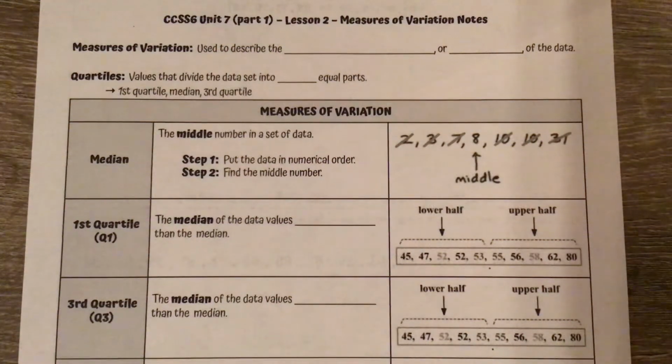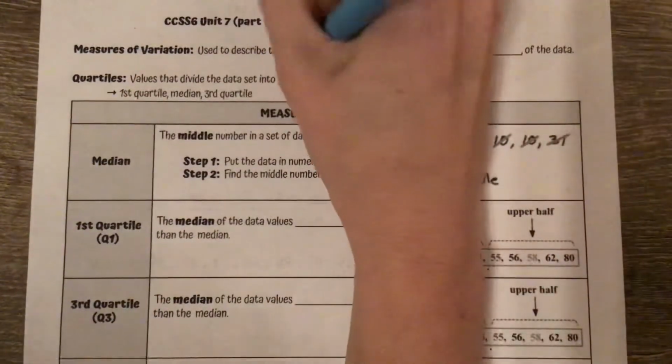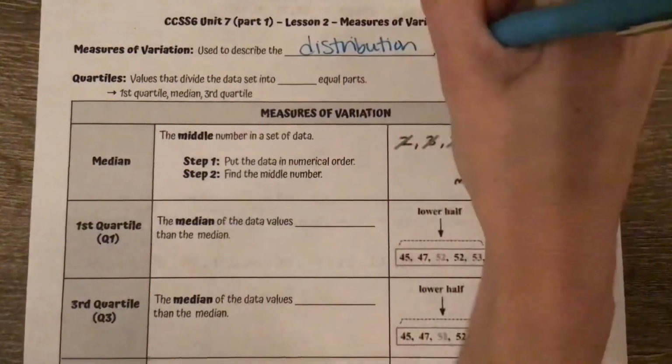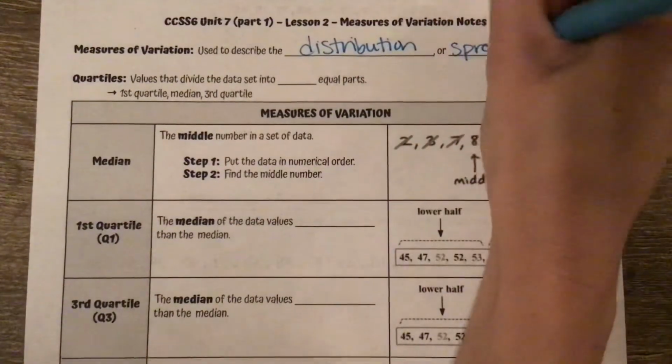So now we're going to take a look at measures of variation. Measures of center looked at the center of the data. Measures of variation are used to describe the distribution or spread of the data.